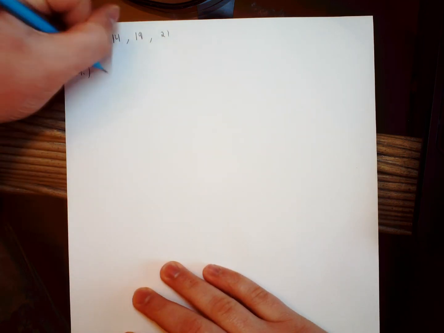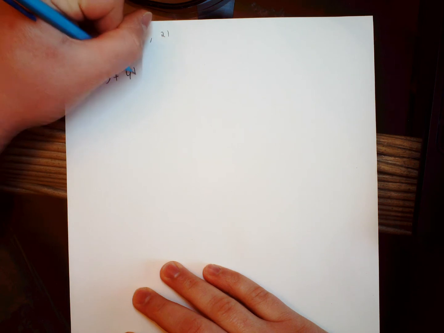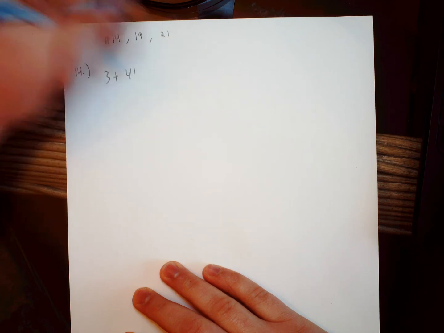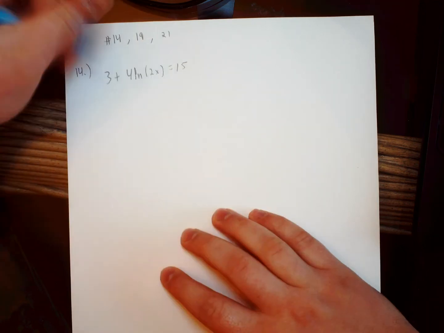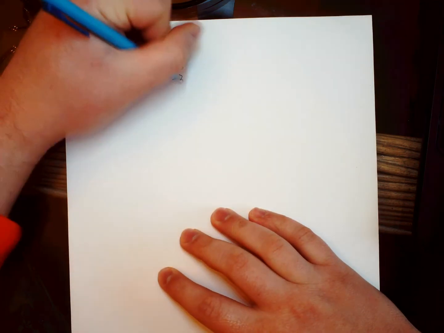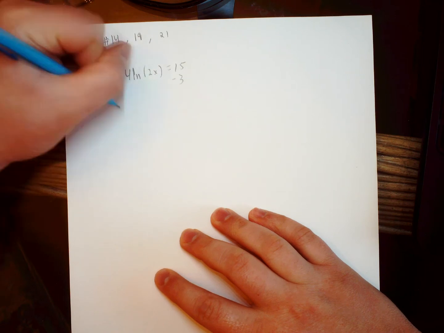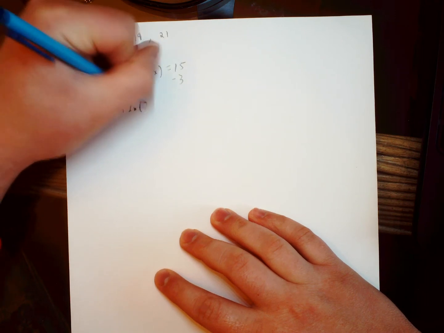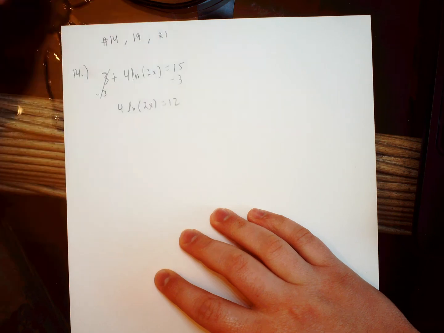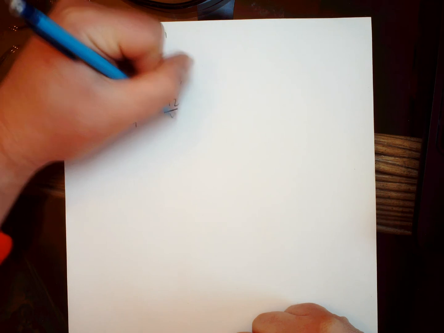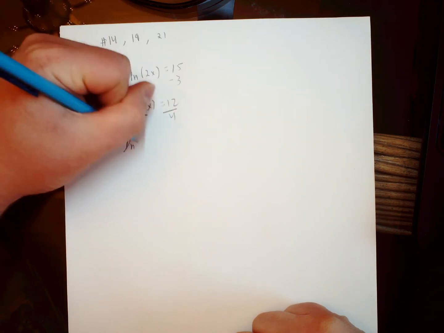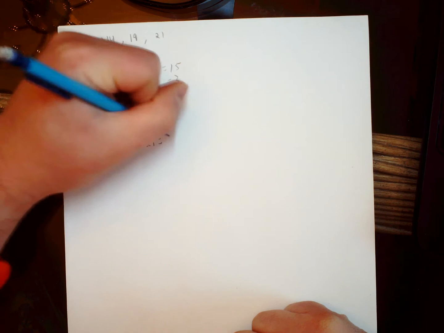It's 3 plus 4 ln 2x equals 15. So the first thing you're going to want to do is subtract 3 from both sides. That goes away. You're going to have 4 ln 2x equals 12. Now you're going to divide both sides by 4, and you're going to get ln of 2x equals 3.